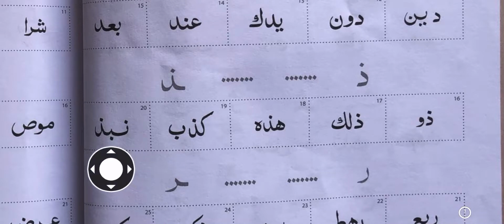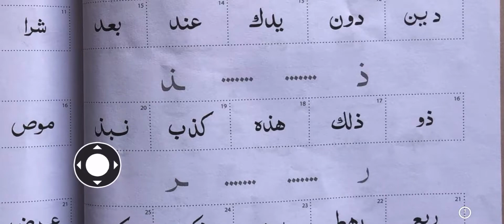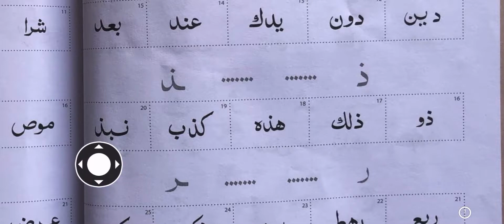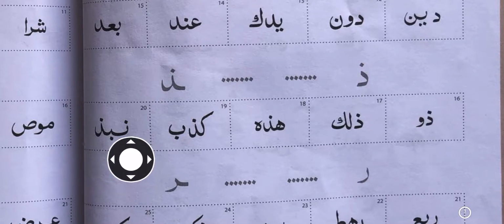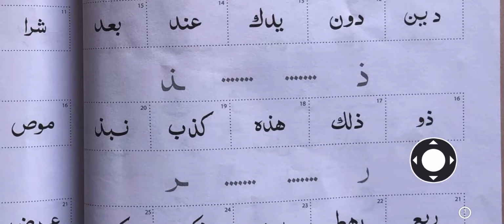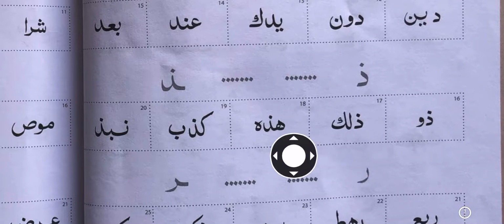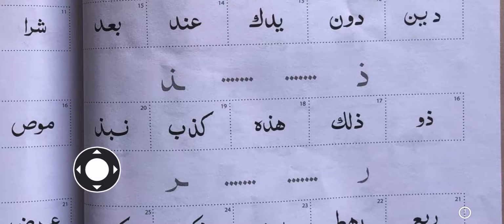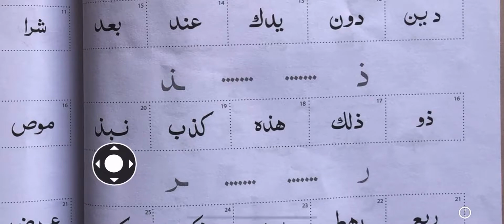Noon, ba, dal. This dal is coming at the end. All three letters are joined. This is the only example from these four. Two letters separate, one separate, two join, one separate, two join, one separate. Over here, all three join. Noon, ba, and dal, which is coming at the end, is joining onto the noon and ba as well.